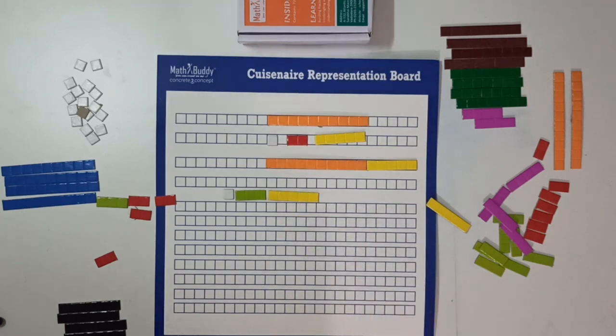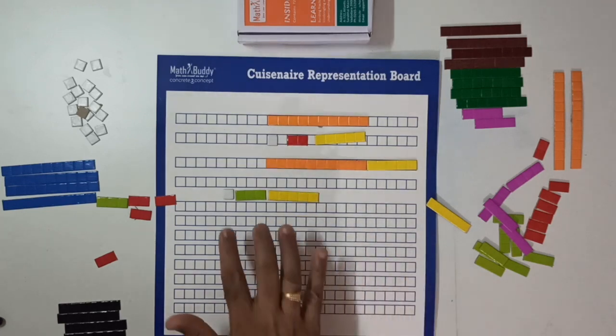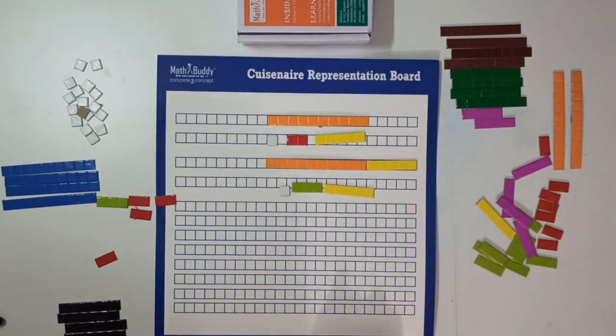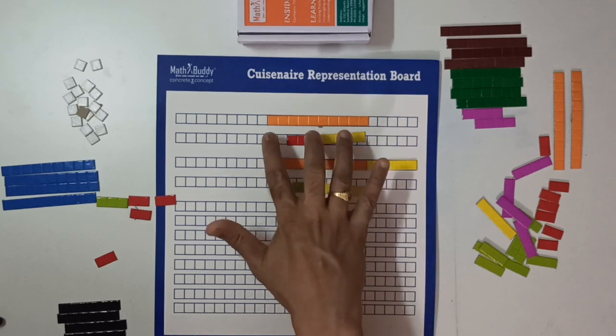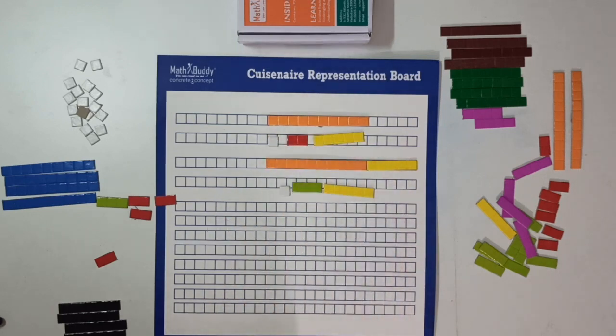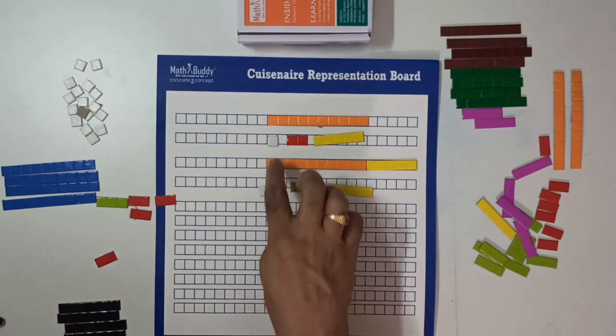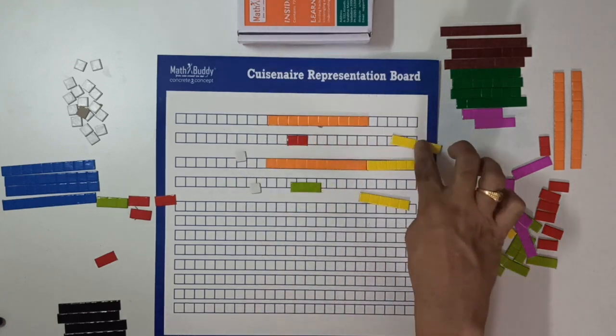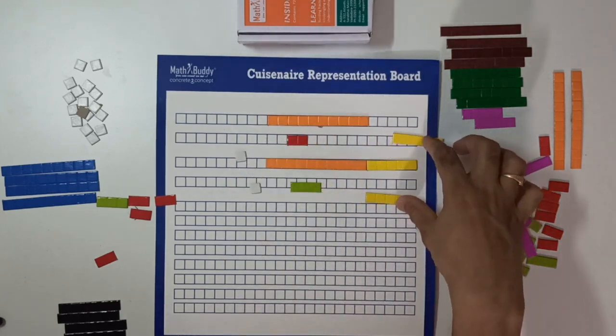6 cannot be a factor, 7 cannot be a factor, 8 cannot be a factor. These are the only 3 factors of the number 15. So out of these things, we have factors of the number 10 here and factors of the number 15 here. Which are the common ones? 1 is a common factor, it's there in both cases. Then 5 is a common factor, right? It's there in both the cases.